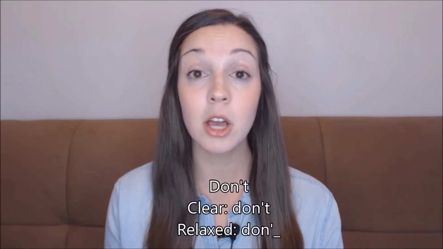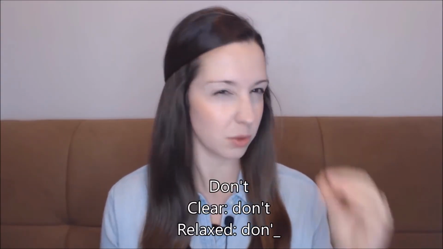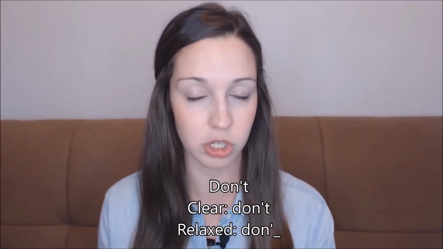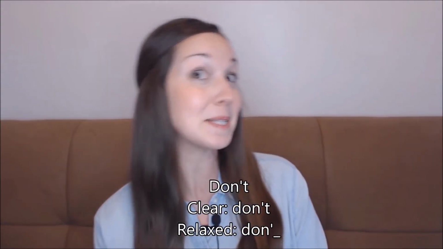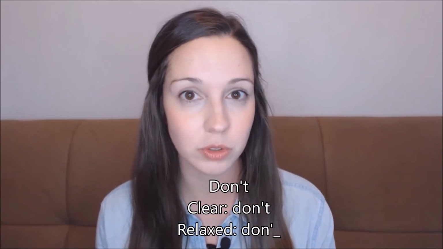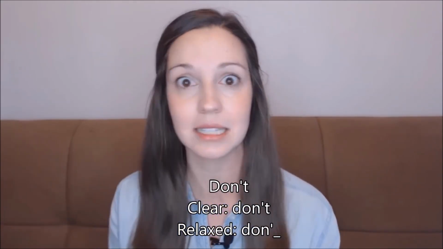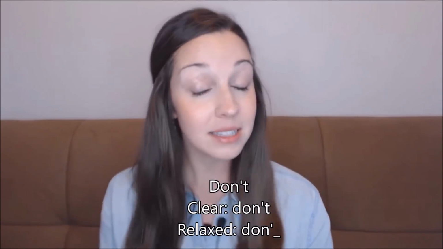There's a similar concept with negative contractions. You could say don't. The T is really clearly pronounced, don't. Or you could say it quickly, kind of relaxed, maybe lazy style, don't. There's not really a T that's coming out. Instead, your tongue is on the top of your mouth, ready to make that T sound, but there's no air that comes out.